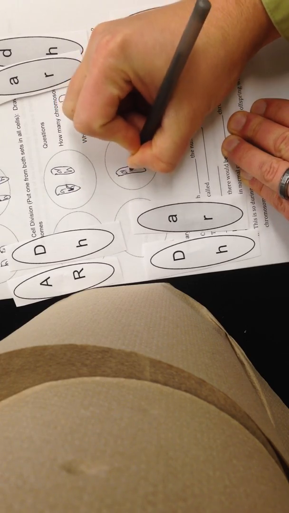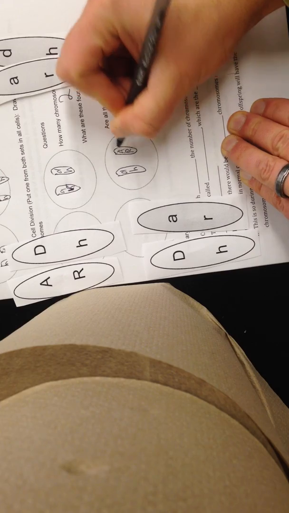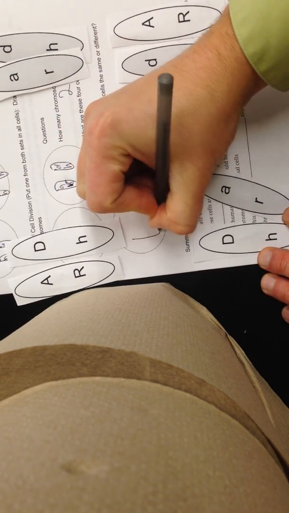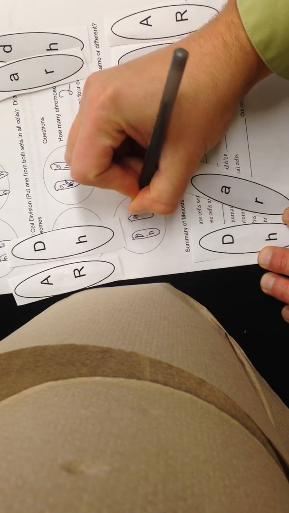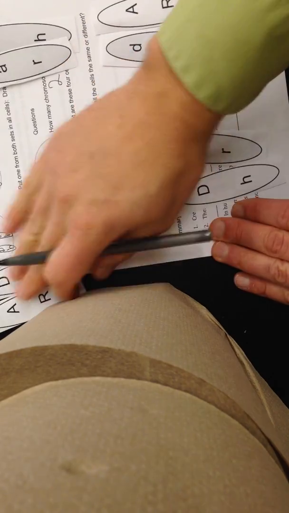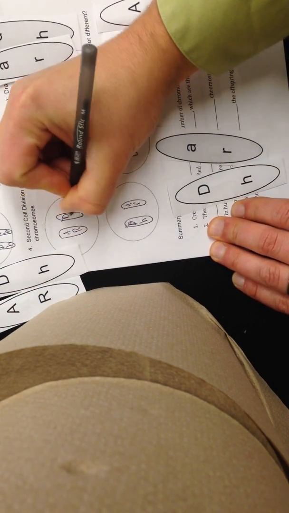This one got little d, little h, and then a big A, big R. So it got the 2 dominant alleles on that one chromosome and 2 recessive alleles on that one. This one got a big D and a little h, and this one got a little a and a little r, and this one got the big A and the big R, and this one got the big D and little h.